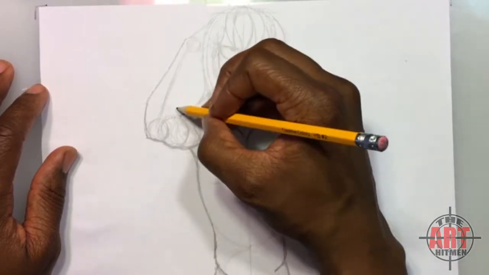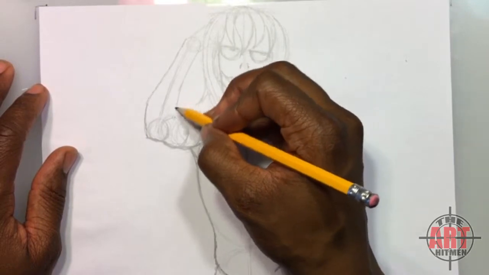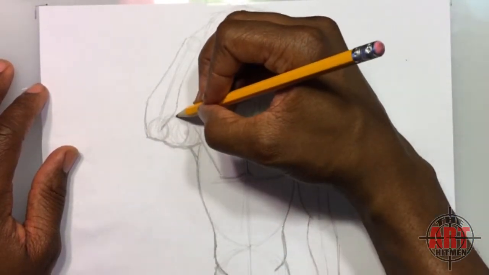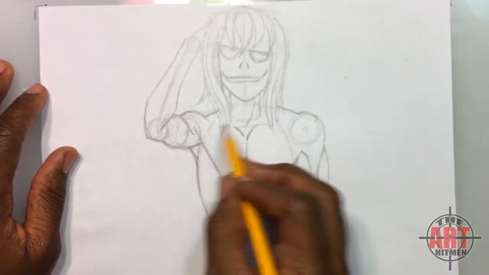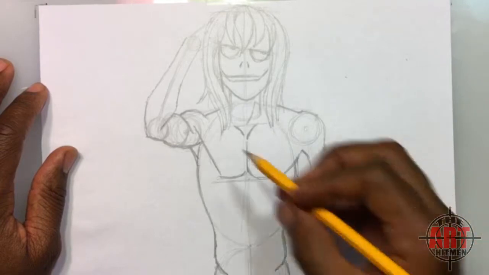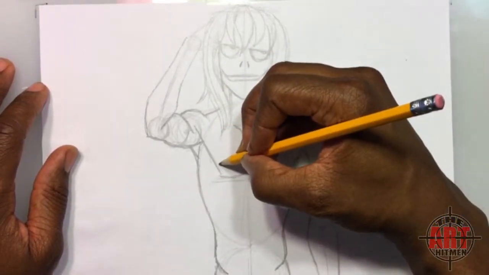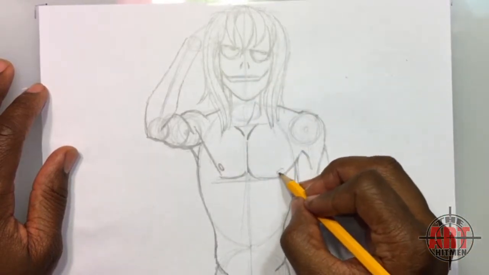Now for this curve here, we're going to bring this line in here so that way we don't overlook it. Come around like this, stop. From here, we're going to take this line and curve it in under, just before this line here. Now what we're going to do is just add in simple oval shapes here where his nipples are going to be.